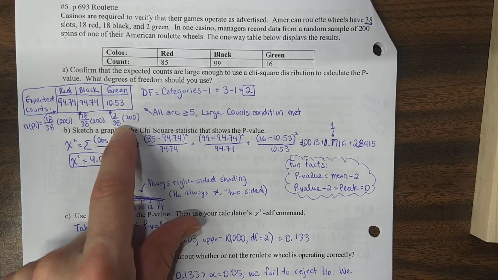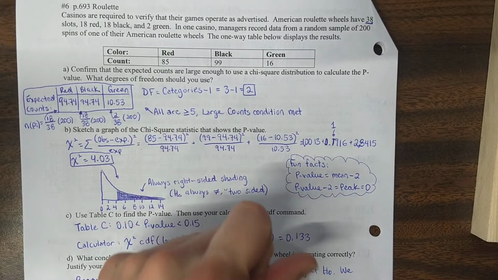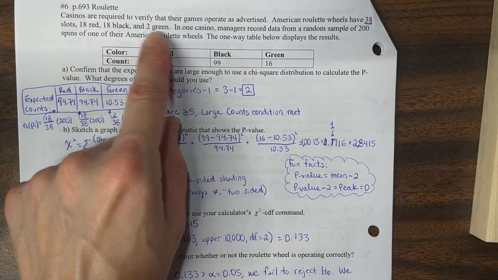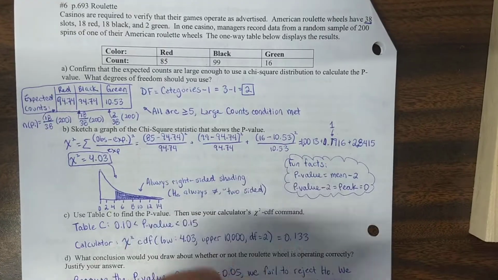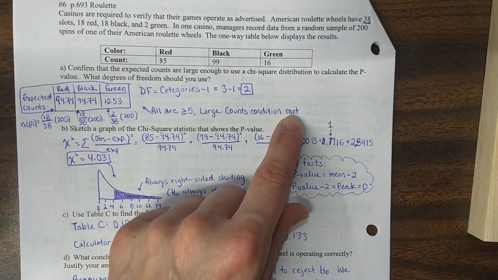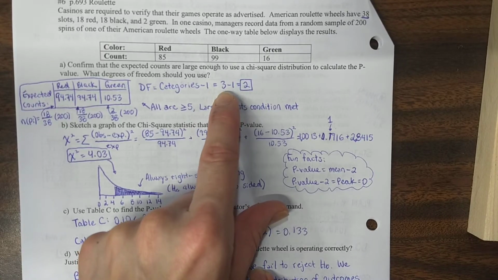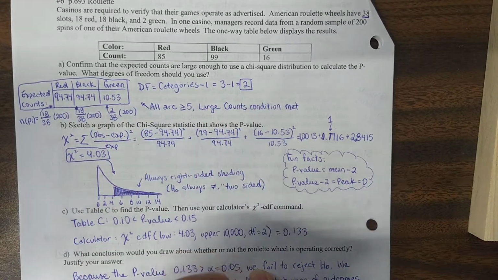And 200 times 2 over 38, because there's only 2 greens on the roulette wheel, is 10.53. Okay? 18 black, 18 red, and 2 green. All of these expected counts are greater than or equal to 5, so the large counts condition is met. And my degrees of freedom is categories minus 1, which is 3 categories minus 1, which is 2.